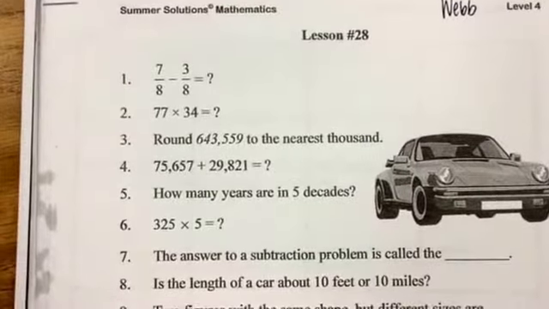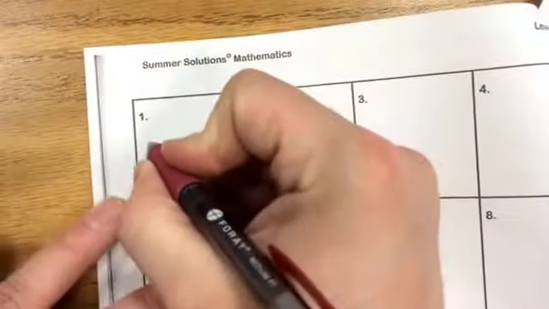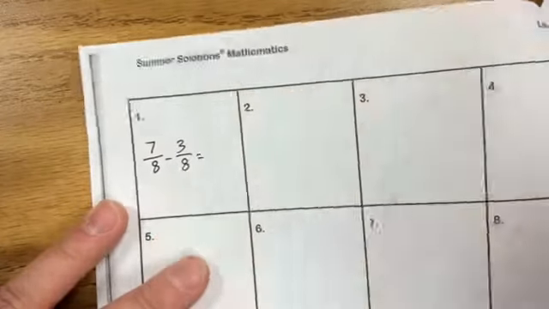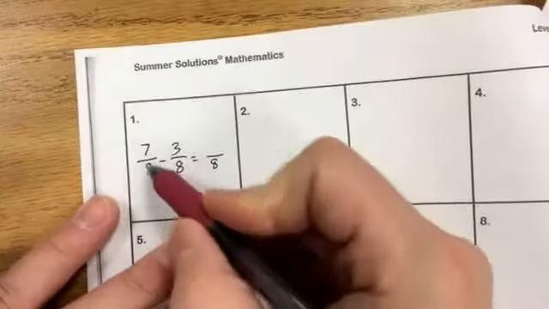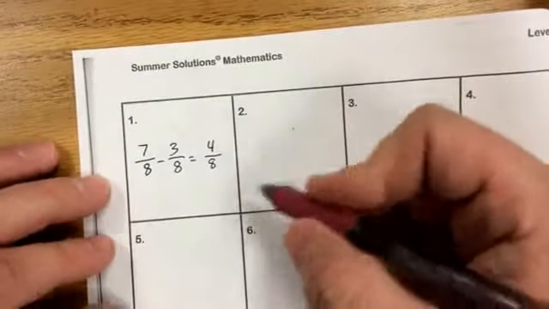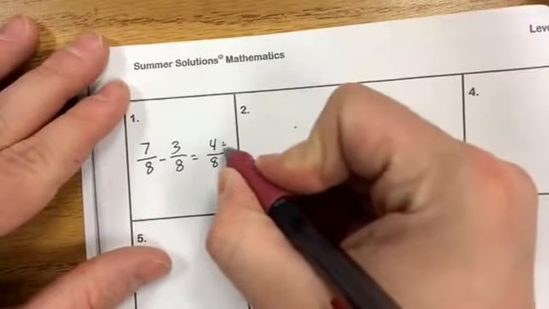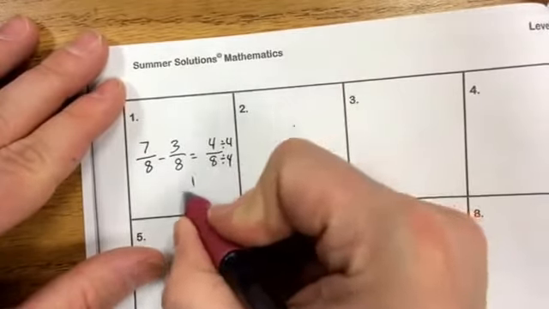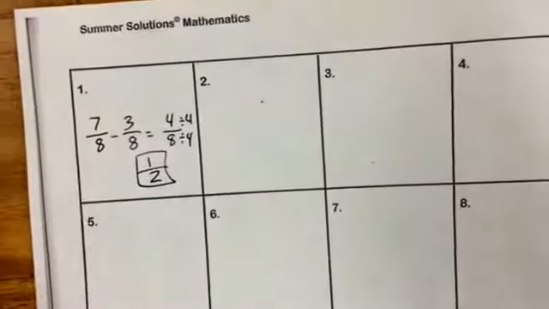All right. Problem number 1, we need to look at 7/8 minus 3/8. And we are lucky because we have a common denominator, so we can just pass that denominator on down to our answer. Then 7 minus 3 is going to get us 4. But we must reduce because 4/8 is not a fraction in simplest form. So I know that I can reduce by 4 for both of these. 4 divided by 4 is going to give me 1. 8 divided by 4 is going to give me 2. So 1/2 is our final answer.